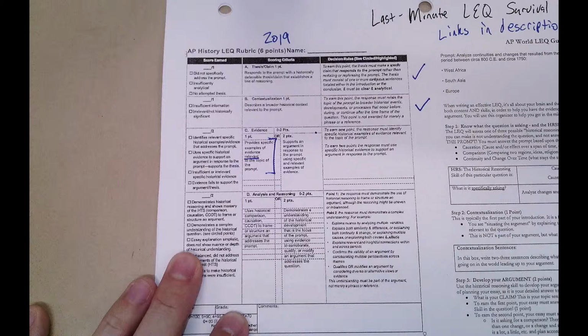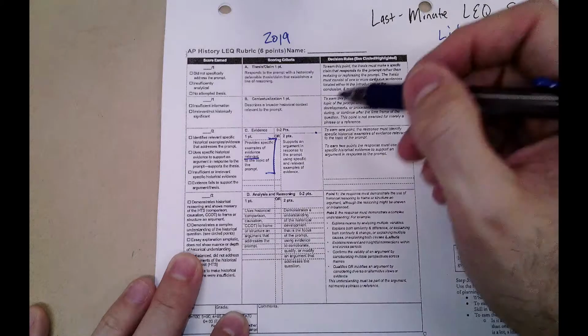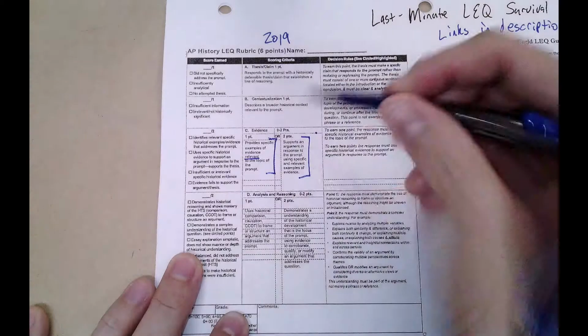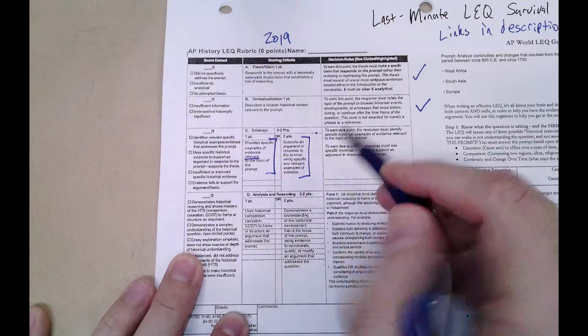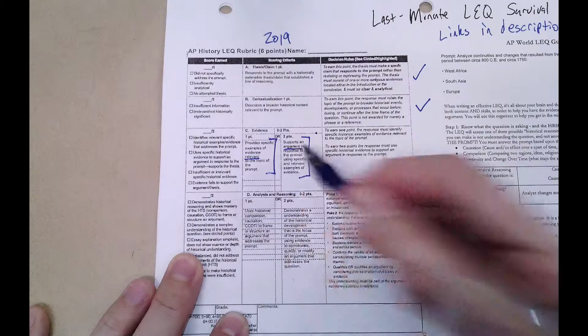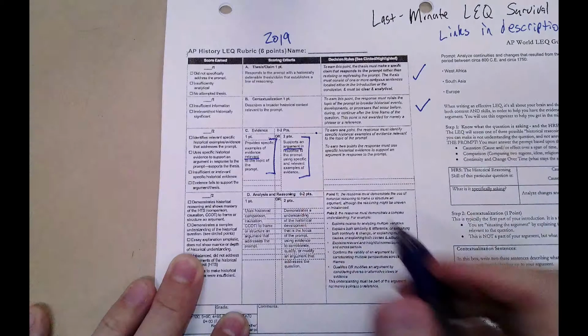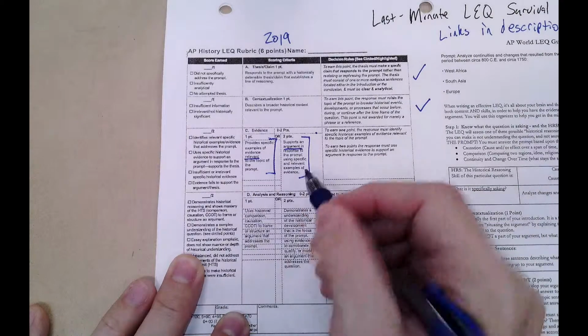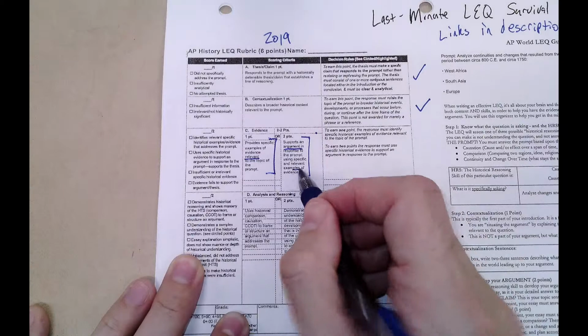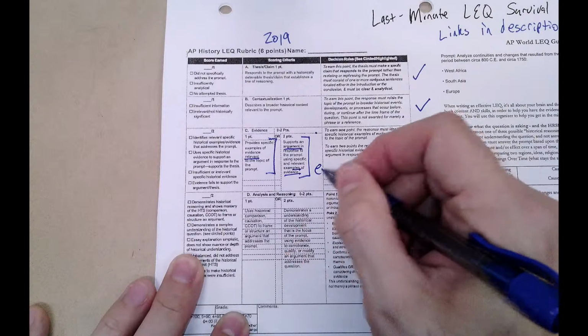Okay? And so this is here for a kid who threw in something that we want to give them a point. Okay? The second point that we get in evidence is supports an argument in response to the prompt, an argument in response to the prompt using specific and relevant examples of evidence. Examples.